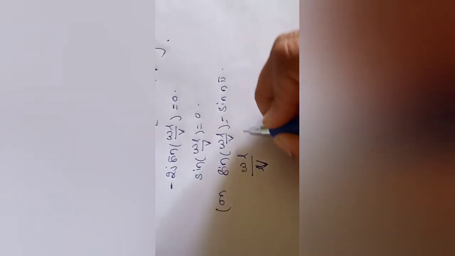As j is not equal to 0, we write sin omega L by v equal to sin n pi, or omega L by v is equal to n pi, right?